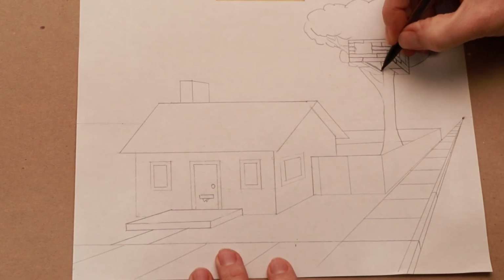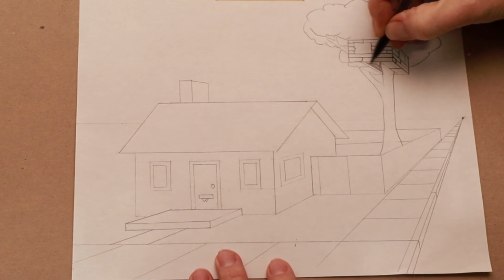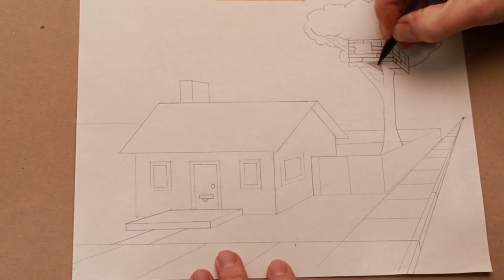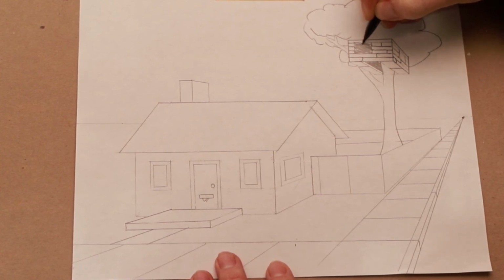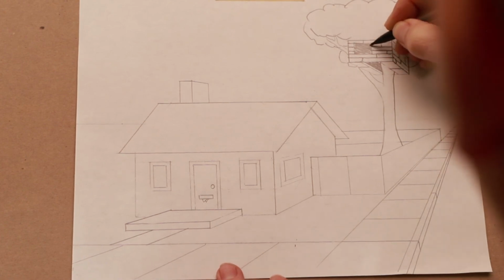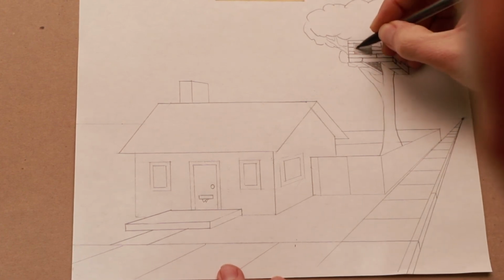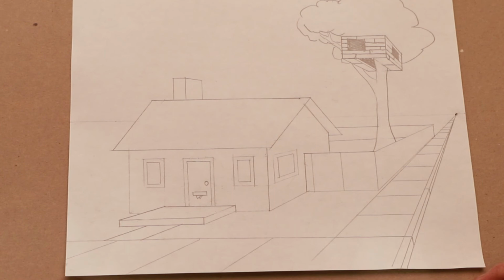But this is all dark inside here. You can't really see that far in. Spooky, mysterious. What are the kids up to in the playhouse? There. Making plans. Maybe they're drawing. It's possible.